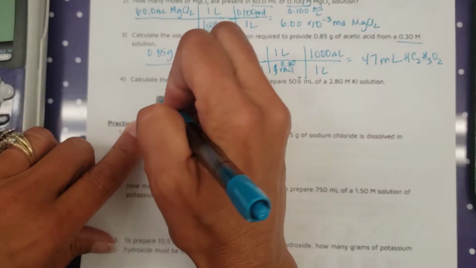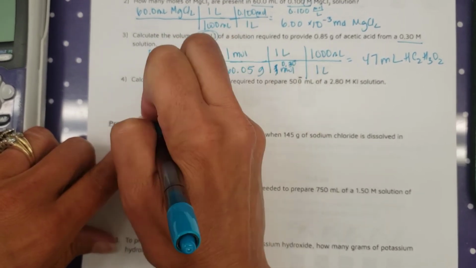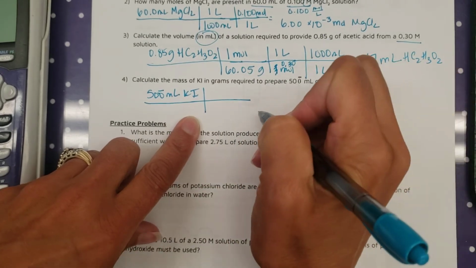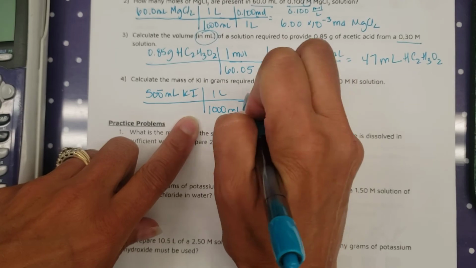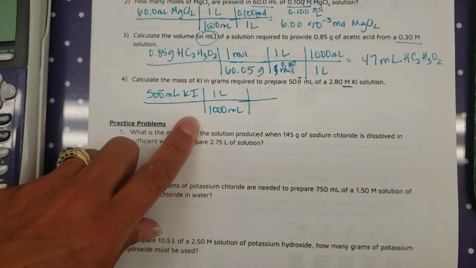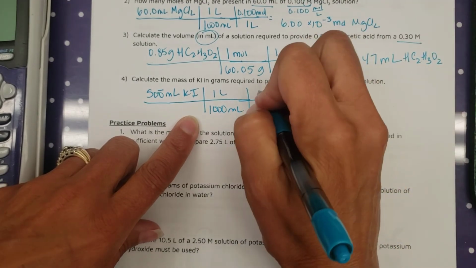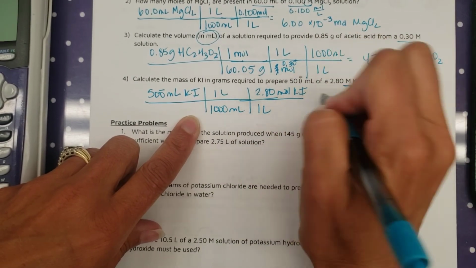So I would start with 500 milliliters of KI solution, and I would convert that to liters first. So 1 liter is 1,000 milliliters. Now I can use the molarity as a conversion factor. For every 1 liter, there are 2.80 moles of potassium iodide.